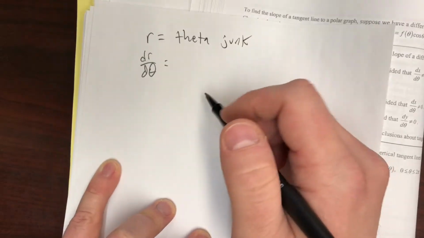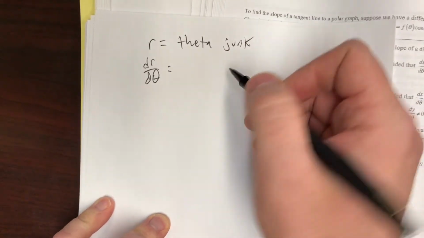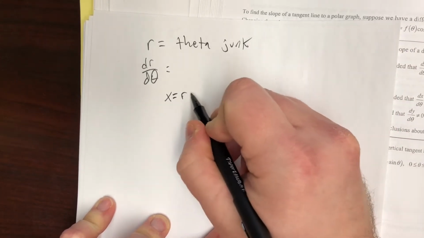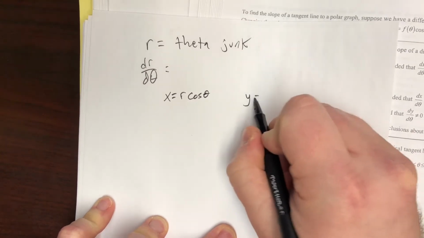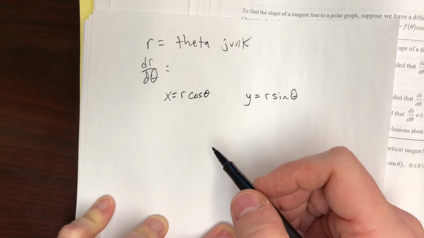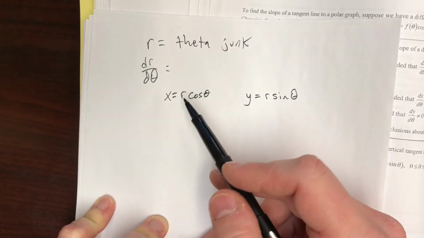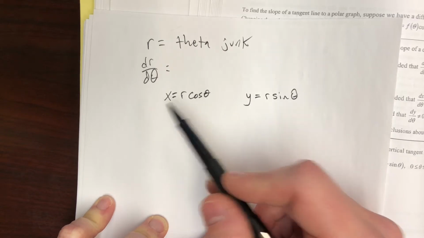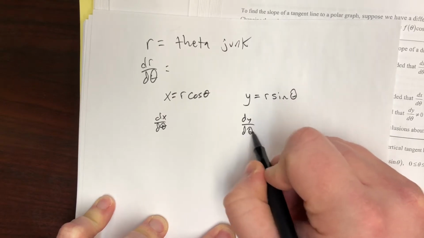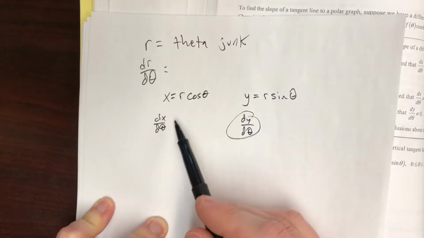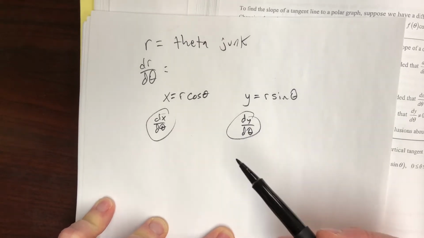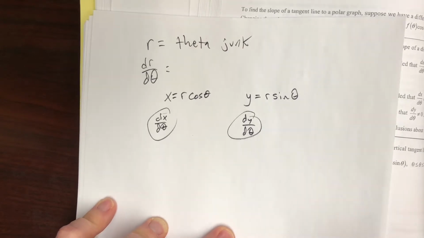If we want dy dx, we're going to have to use those formulas that we know, such as x is equal to r cosine theta and y is equal to r sine theta. If we use these, then we can take the derivative of these. We're going to wind up getting a dx d theta over here and a dy d theta over here. And just like with parametrics, now I can take this one divided by this one, dy divided by dx. We're going to get dy dx doing that. And then we're going to have to talk about horizontal and vertical tangent lines.